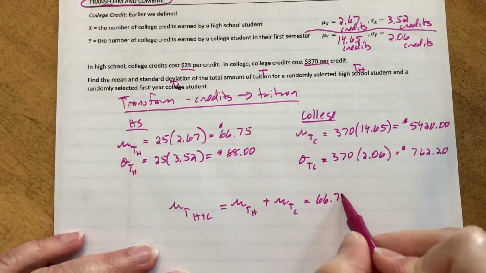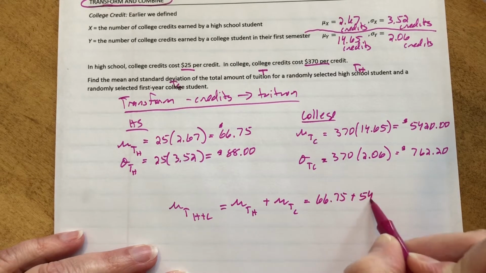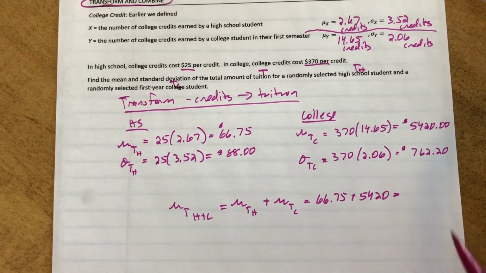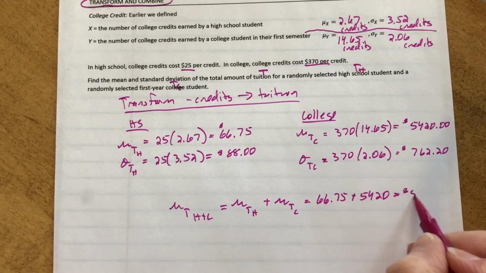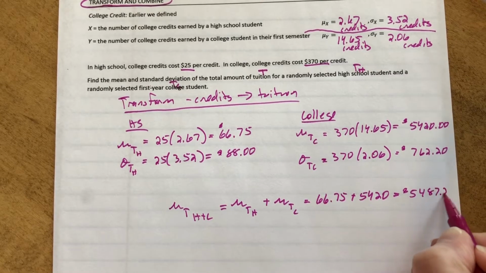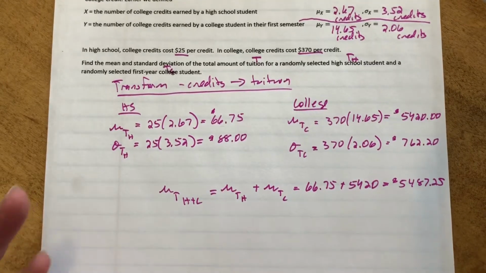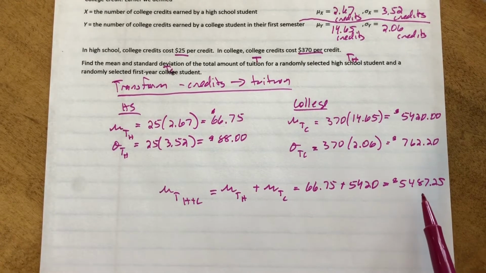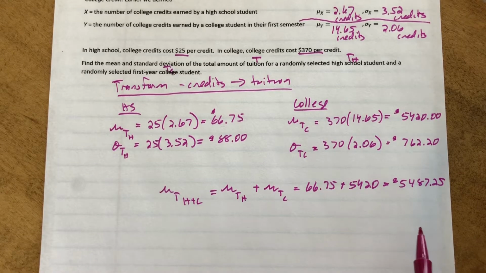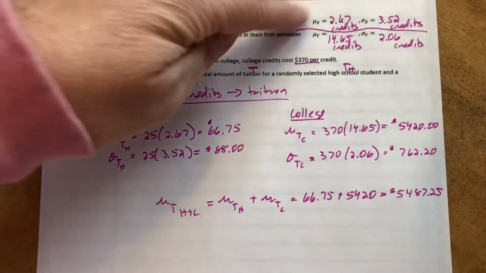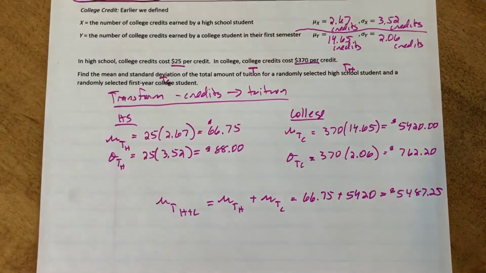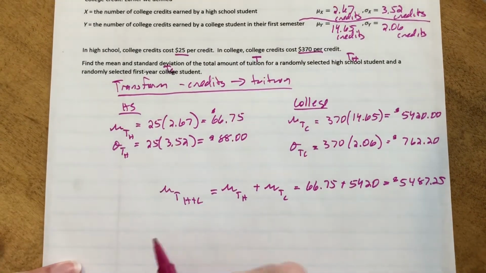So 66.75 plus 5,420 is $5,487.25. Okay, so that would be the combined tuition for a randomly selected high school student and a randomly selected first-year college student based on the typical number of credits a high schooler and a college student earn. Okay. So we'll do the standard deviation.